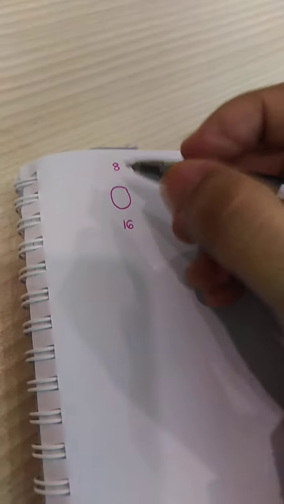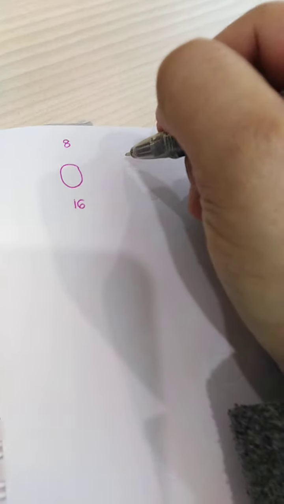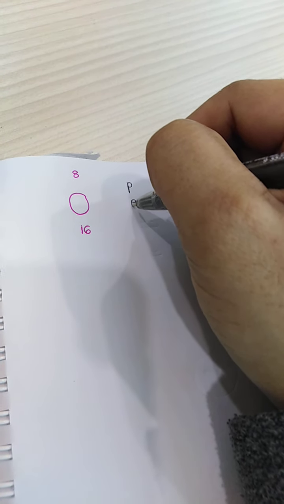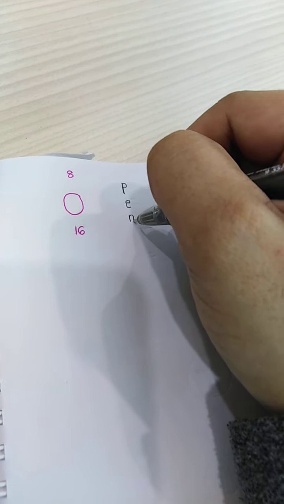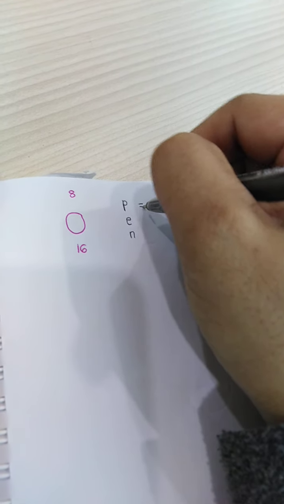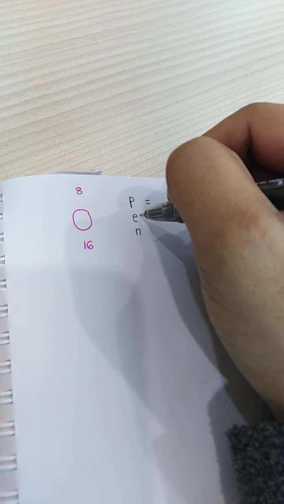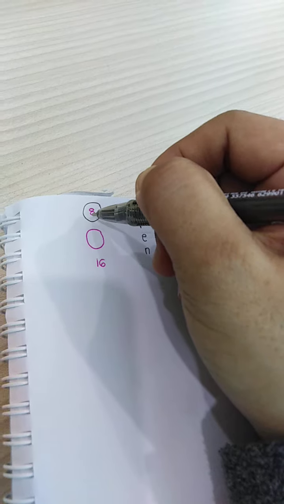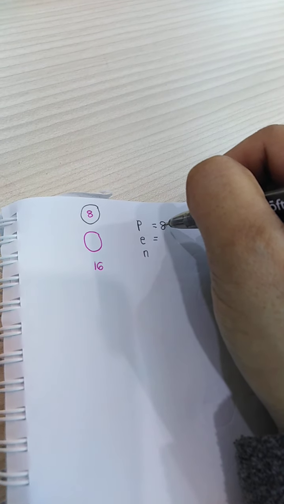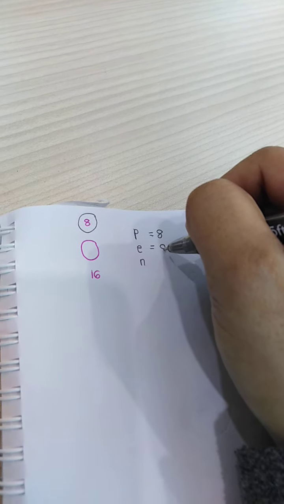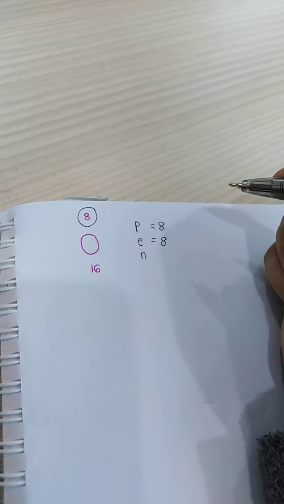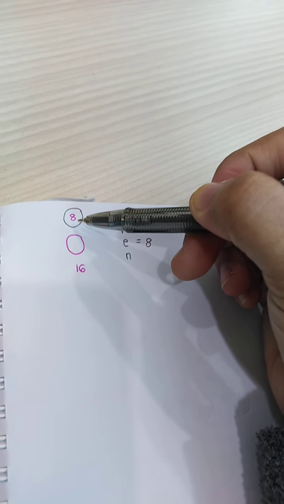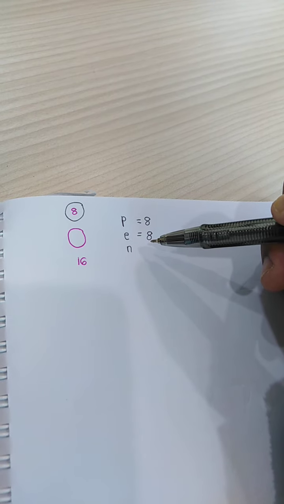Okay, first, I take out this symbol. Now, I would like to find the number of P proton, E electron, and N neutron. Easily, for proton and electron, I just take the number up here. Number 8 referring to the proton number, and also the number of electron. As simple as that. Number on top of the symbol referring to proton and electron.